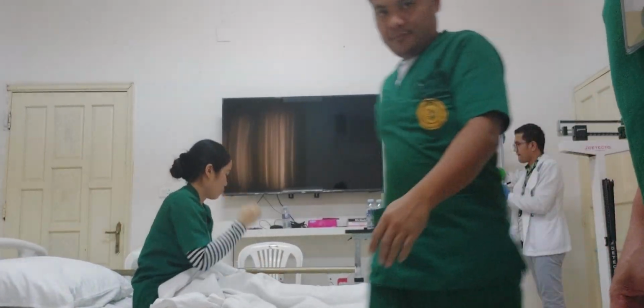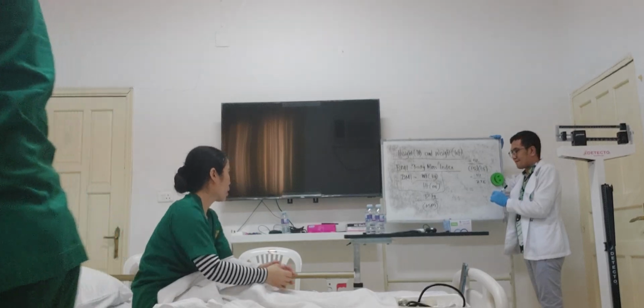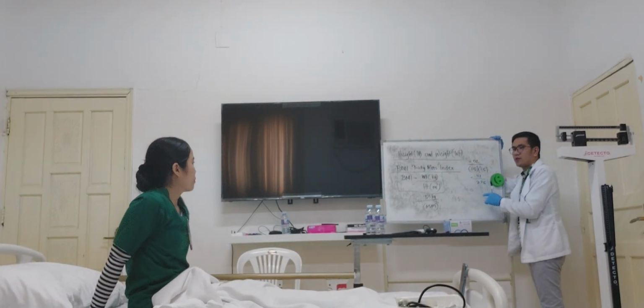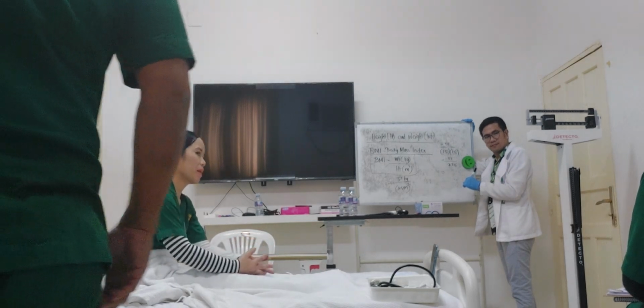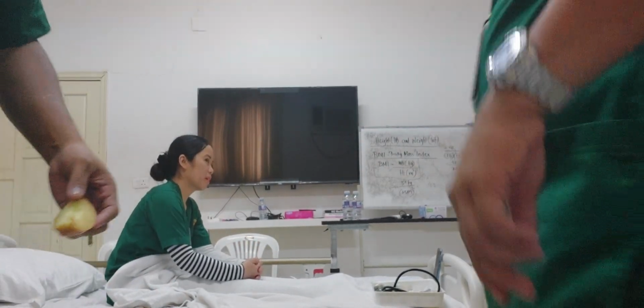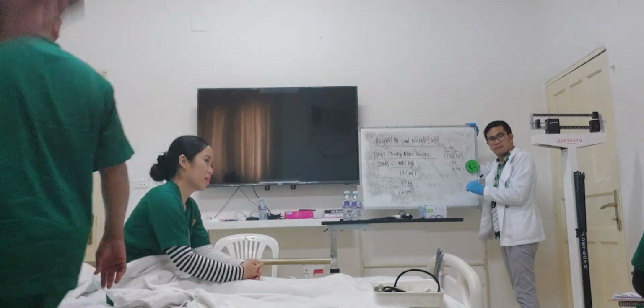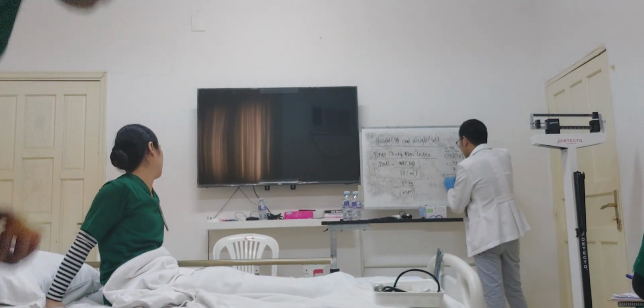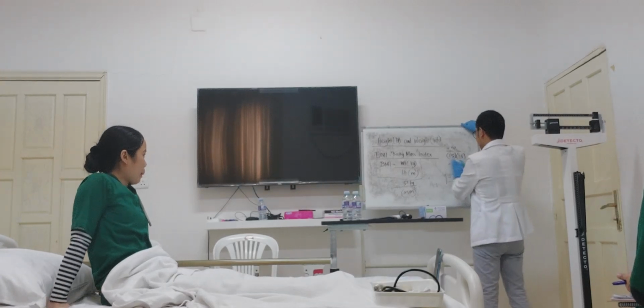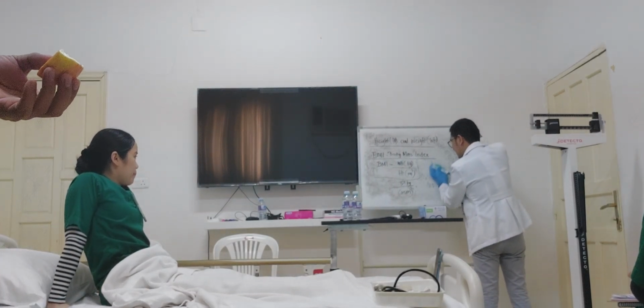Ilan? Divide mo yung 52 divided by 2.25. 23. Okay, so the BMI of our patient is 23. 23 yung BMI ng patient natin.